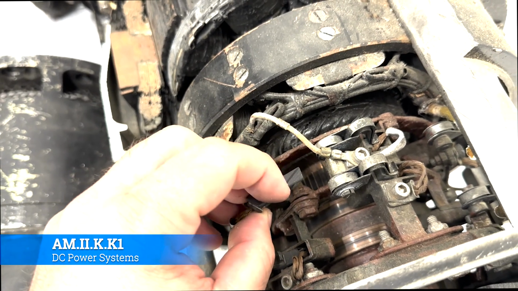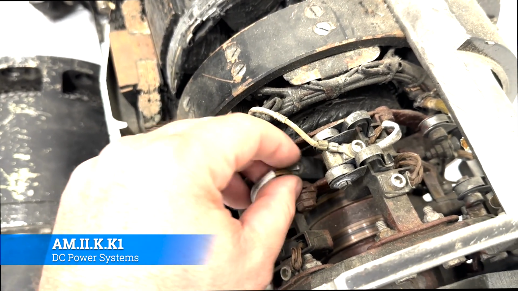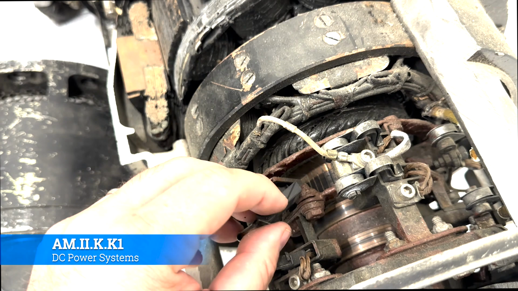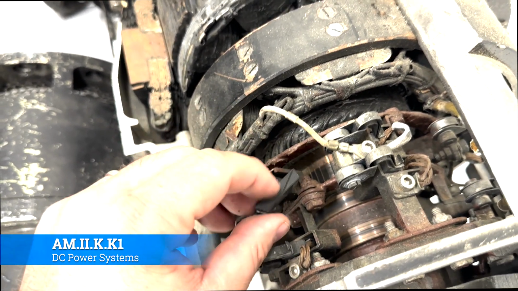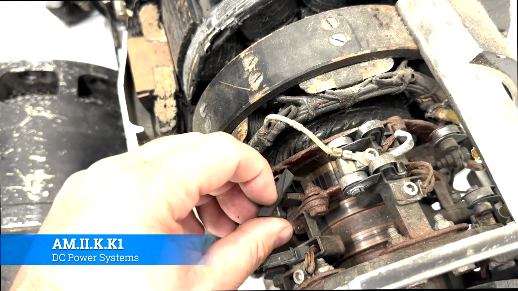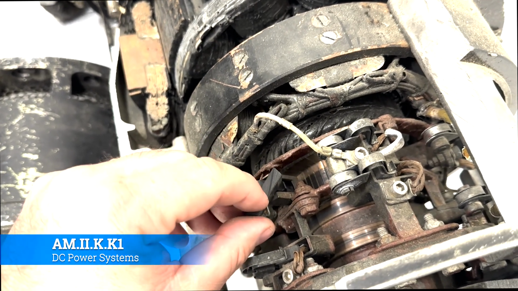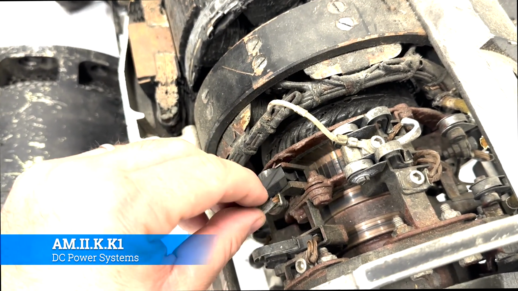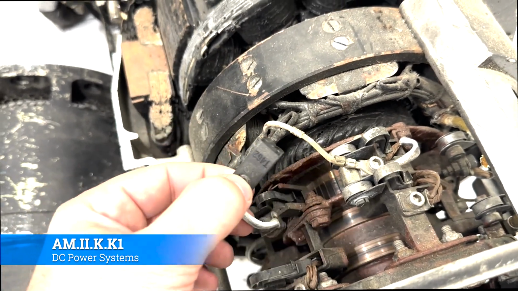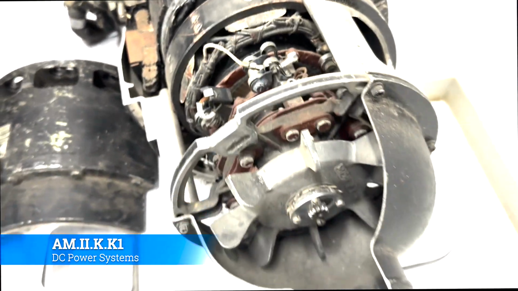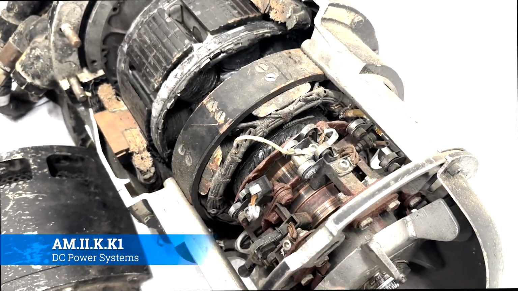But in order to make sure that you have that contact, you have to have some sort of sacrificial layer that will wear off as time goes on. That's what this is right here. And so you have to inspect the brushes to see where the wear marks are, and if they are worn out, then you turn around and remove the brush. And that's a brush inspection. It's pretty standard. But that's the basics of how a generator will operate.